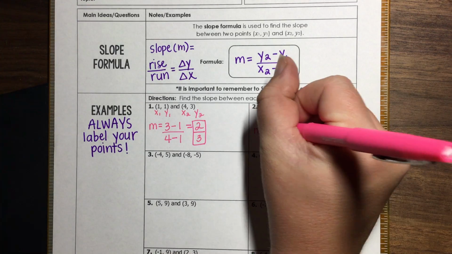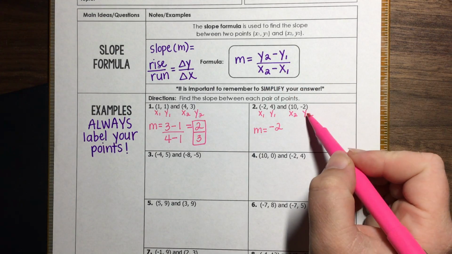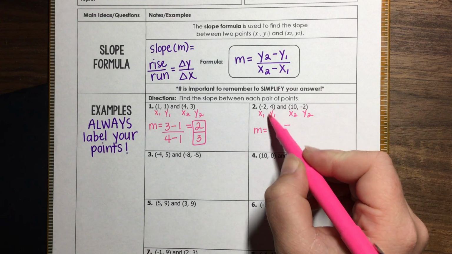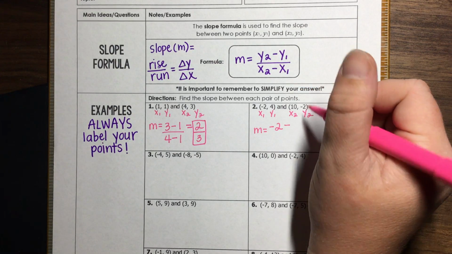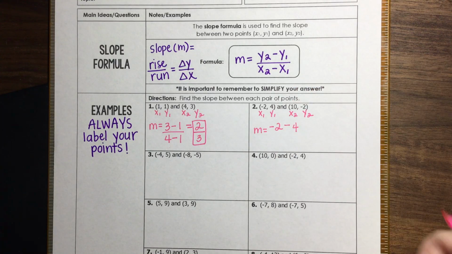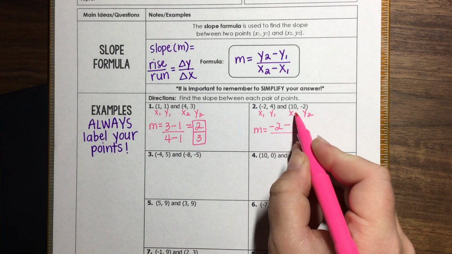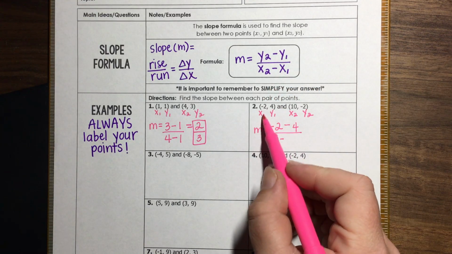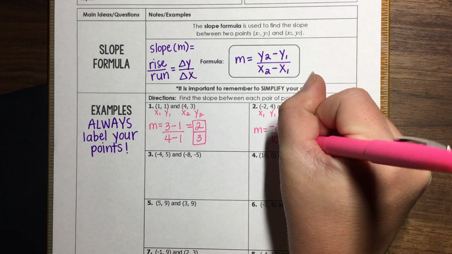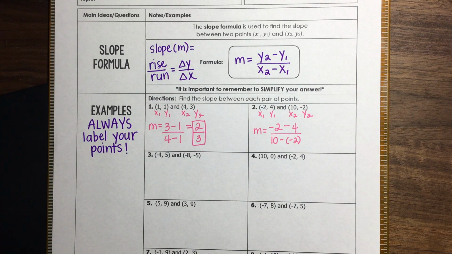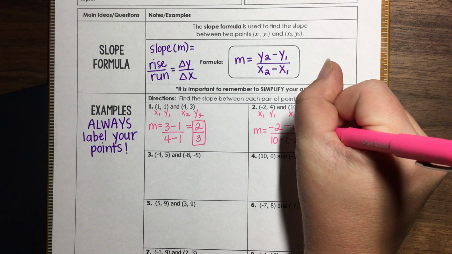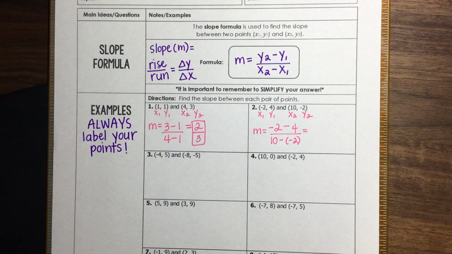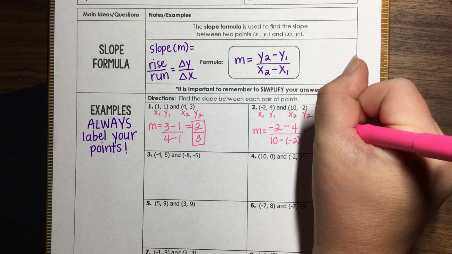This time I have a negative 2 there, minus my y1, which is 4, all over my x2, which is 10, minus my x1, which is negative 2. Please note that I put that in parentheses because I have a double negative there, and I've got to deal with that. Negative 2 minus 4 gives me a negative 6.